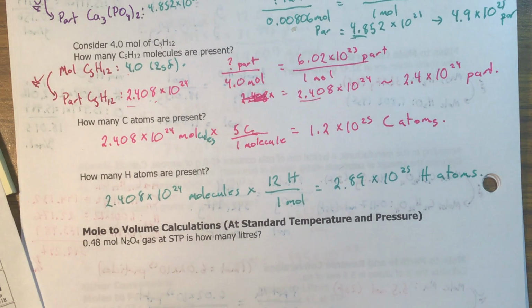Right. So you're able to work with the number of particles and converting from the number of particles to the number of moles.